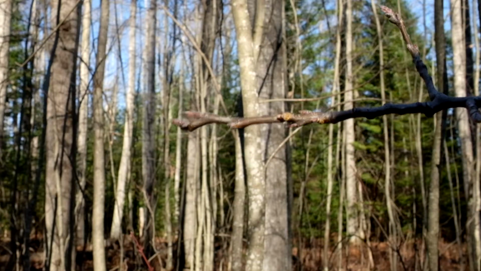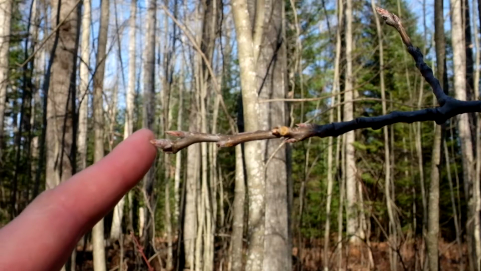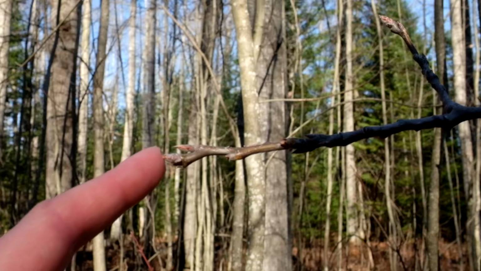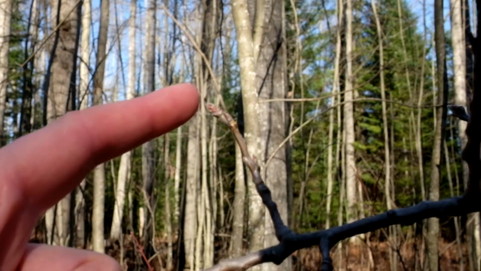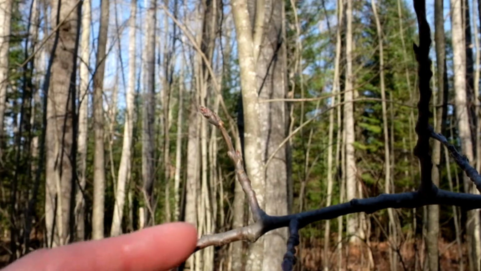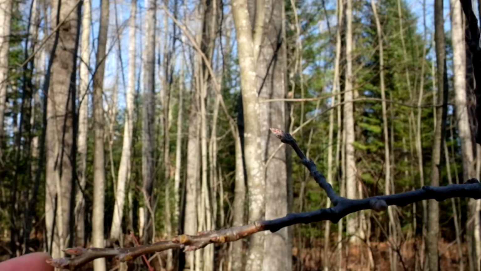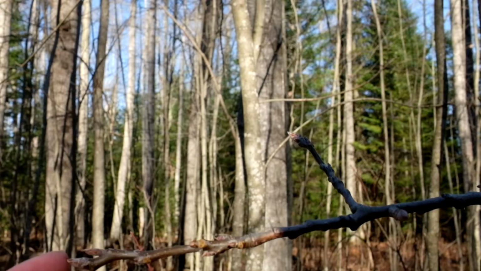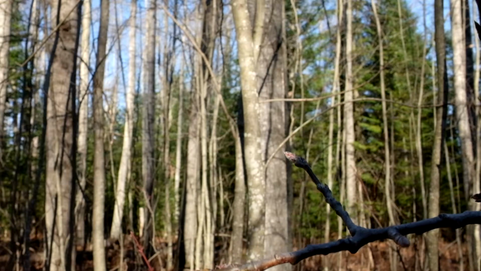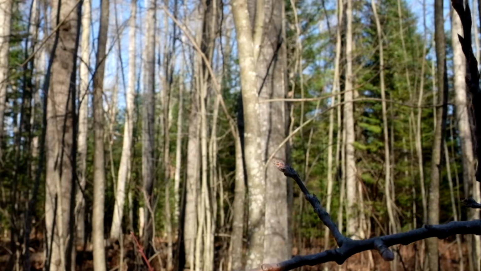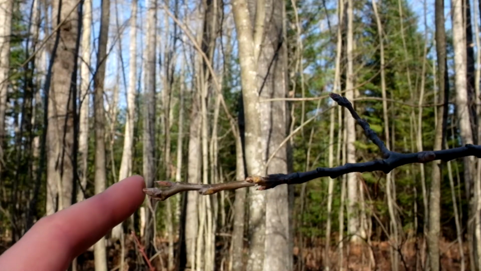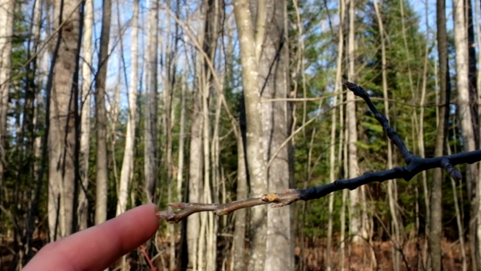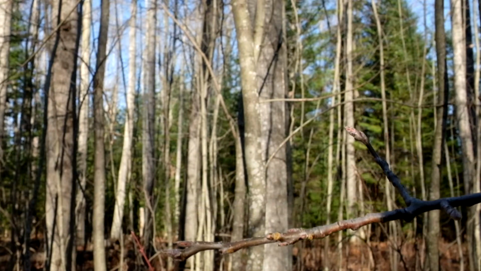A couple other things to notice is that the terminal bud, this one at the end, is bigger than the other ones on the twig. This terminal bud is bigger than the ones on this little twig, and so on. And underneath this white fur, the color is kind of reddish brown. All of these things are typical of big tooth aspen.